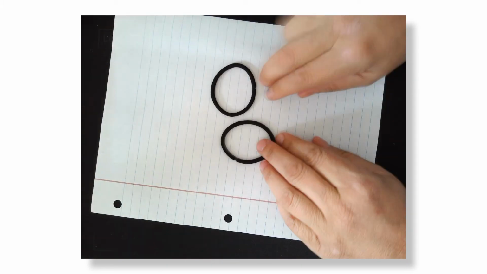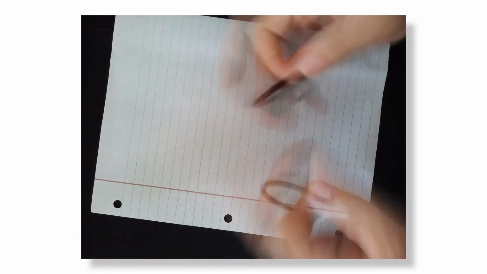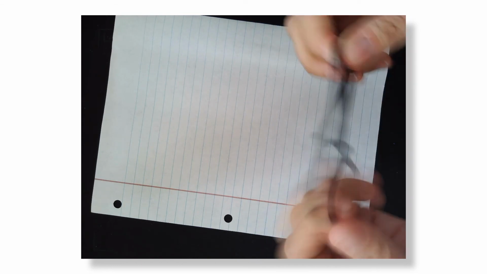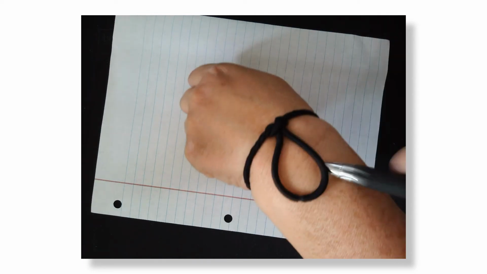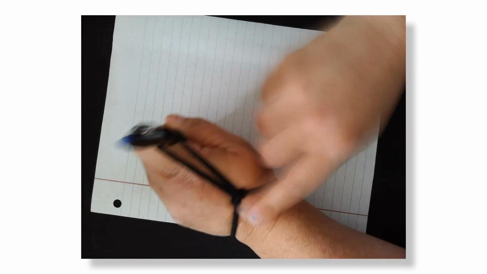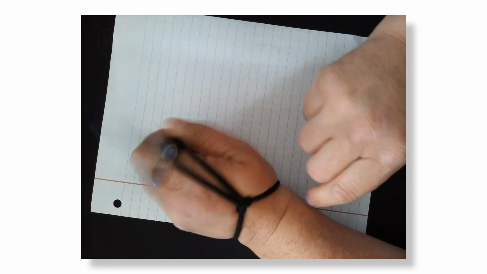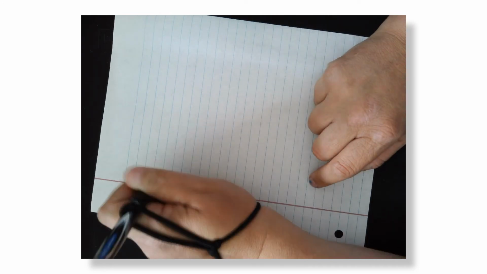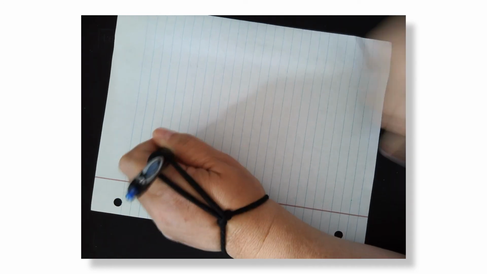So here's a set of hair ties, right? So all I'm going to do is loop them together, right? One piece goes on their wrist, the other, whoop, right? So then the other piece goes across, and this helps the student get sensory input from the rubber band. As they move the pen, this tightens and loosens, but it also keeps their hand in position for writing.